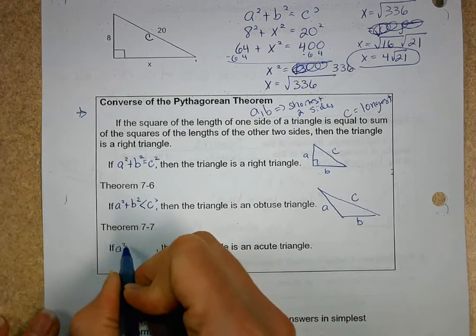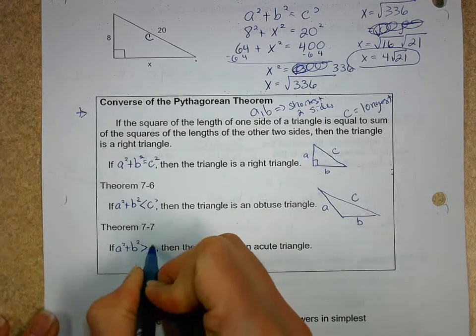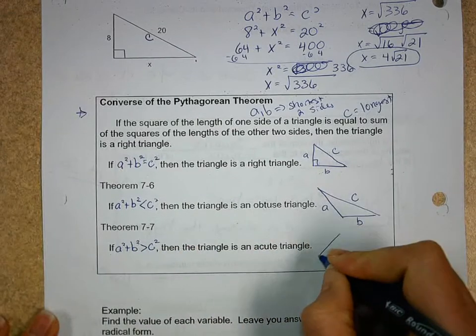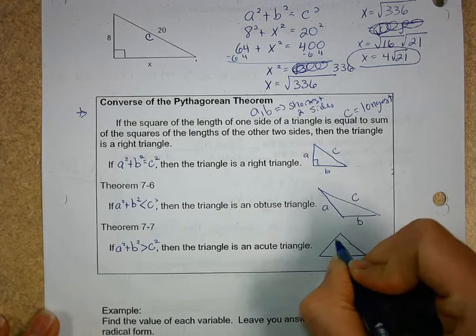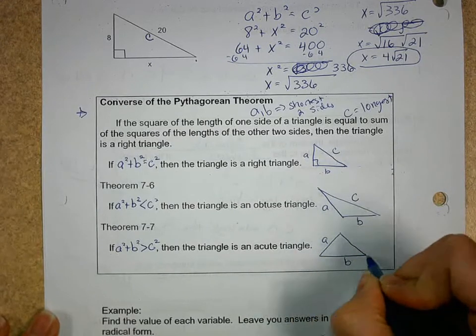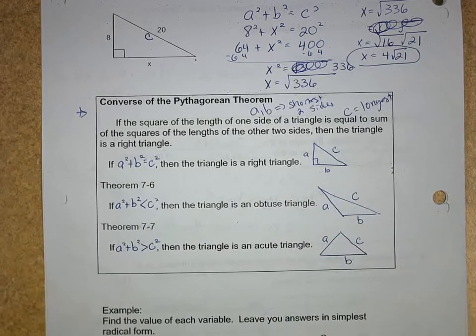I can go a squared plus b squared is greater than c squared. So it looks something more like this. And we have our a, b, and c. So kind of in that manner.